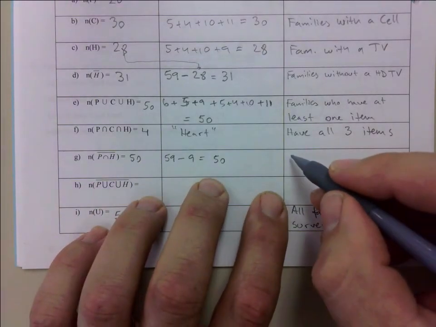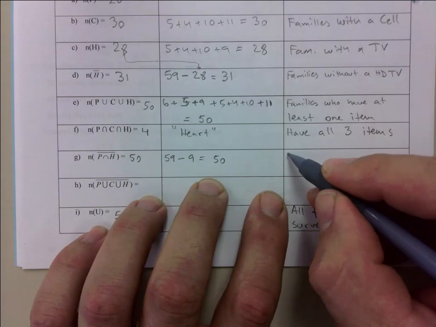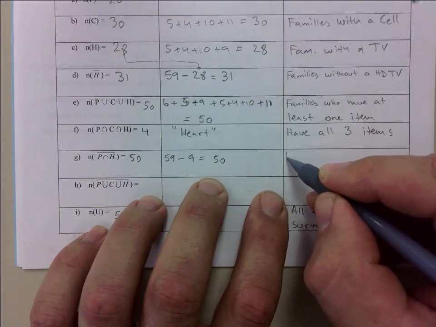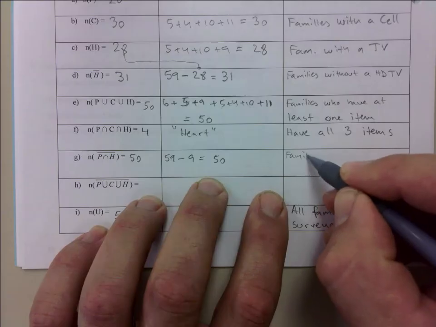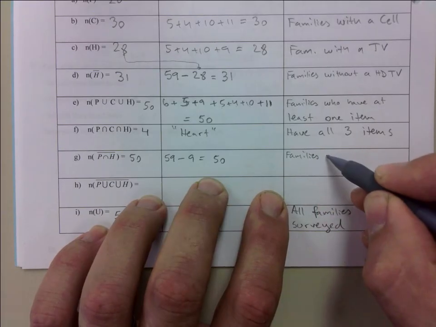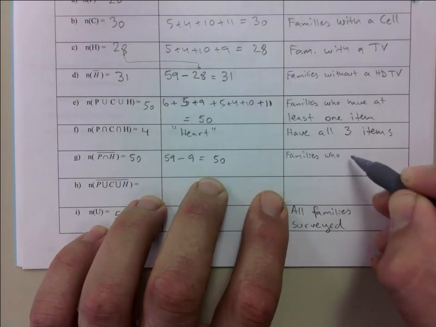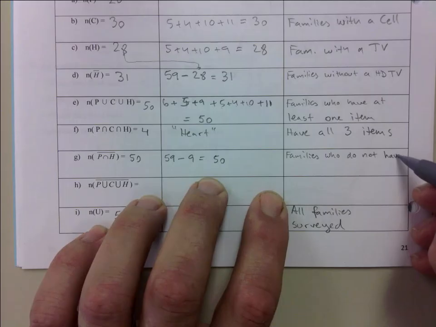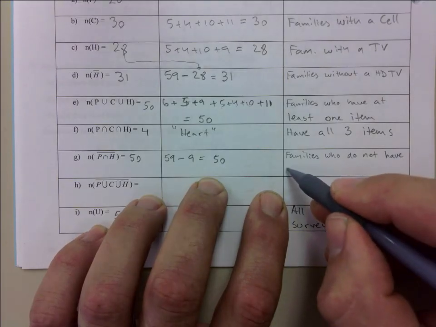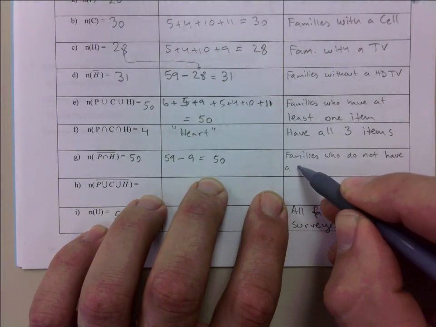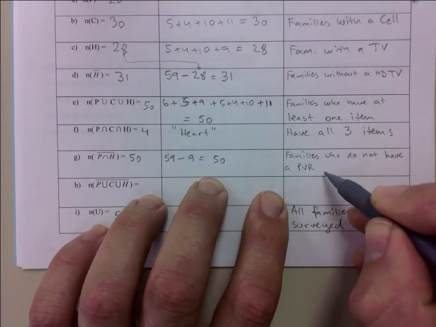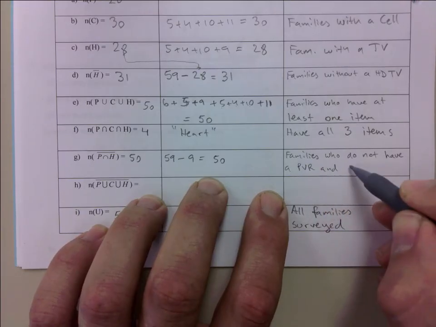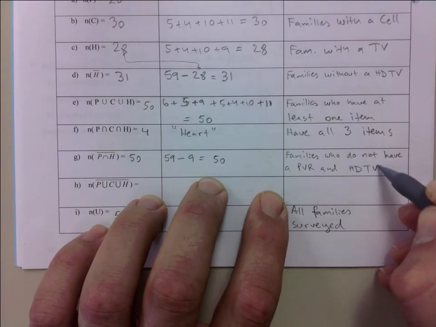And so, families who do not have a PVR and HDTV.